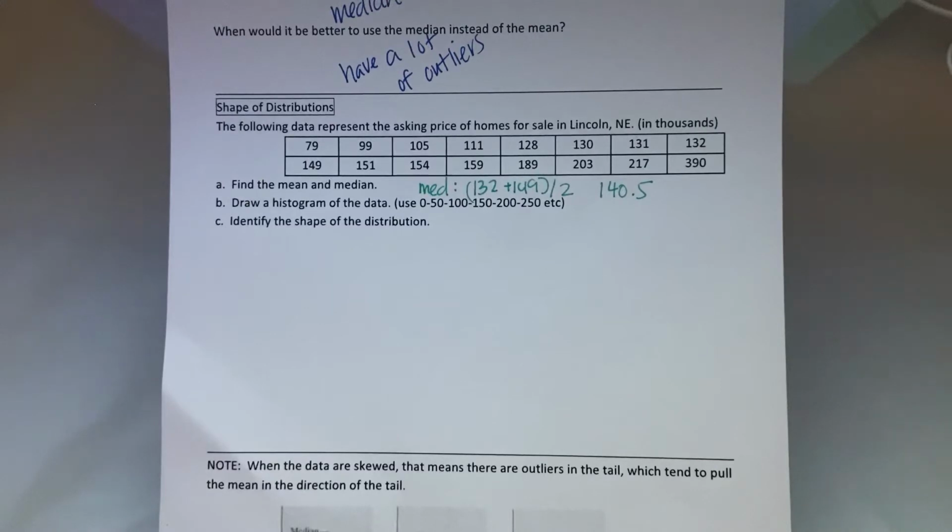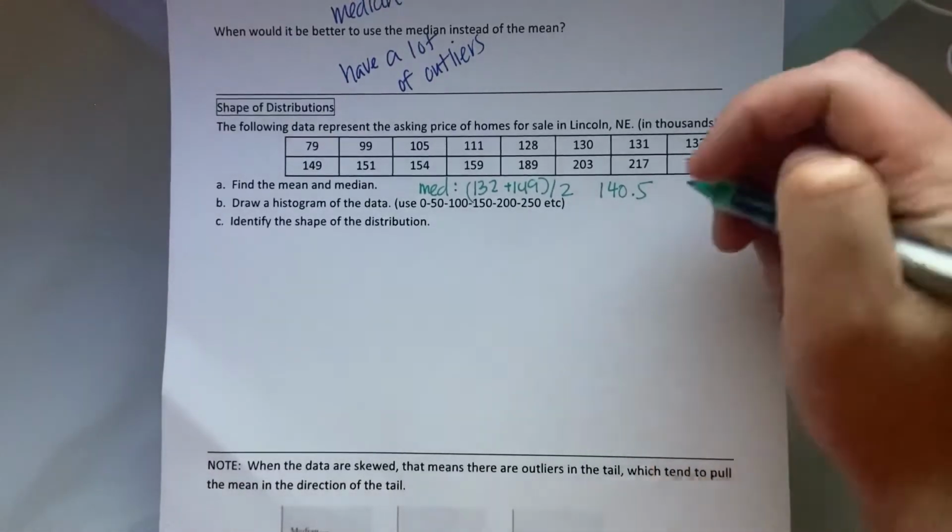You can use a calculator for this, of course. The calculator will be allowed on any test you take in this class, so it should be no problem. So adding them all together, you get 2527 divided by 16, 157.94.